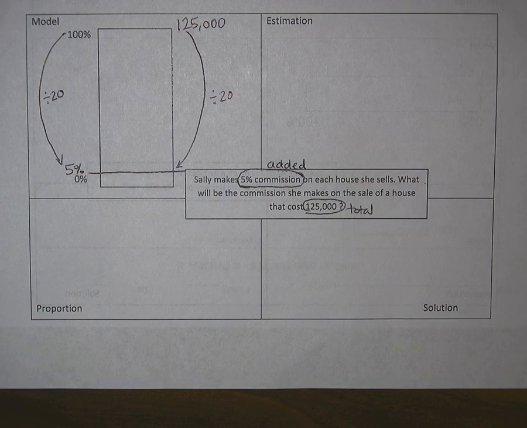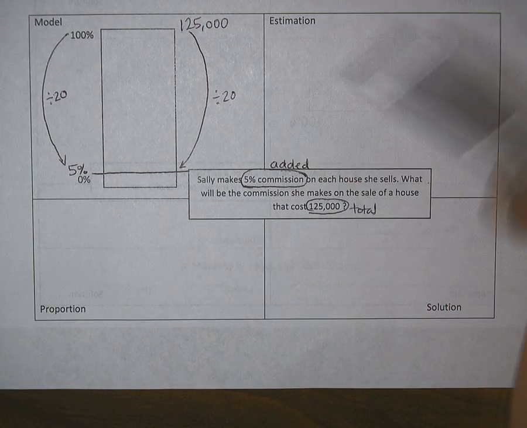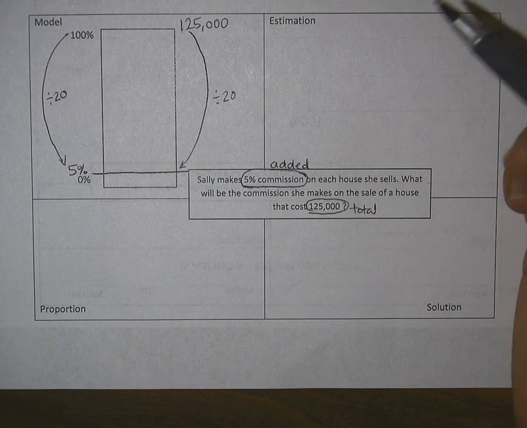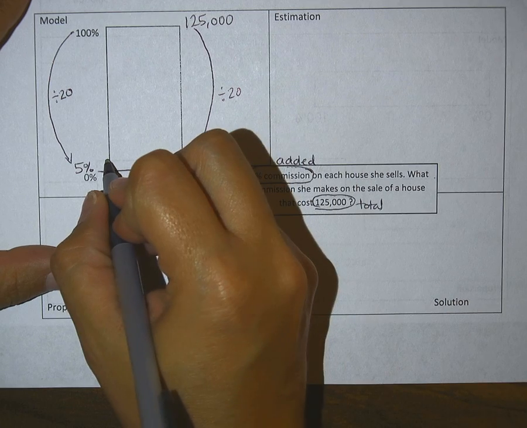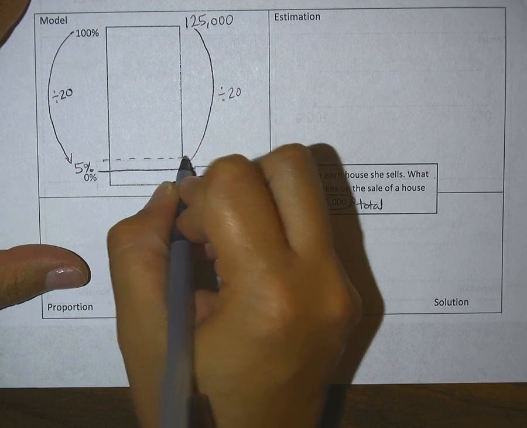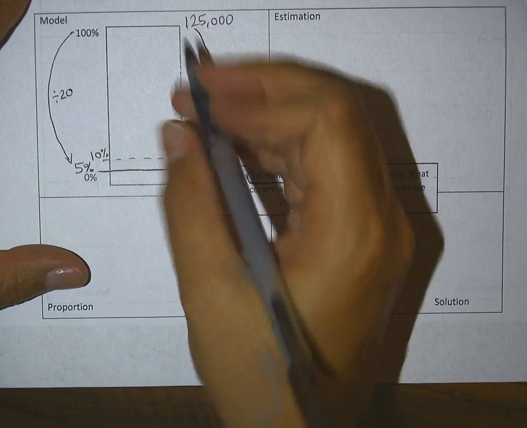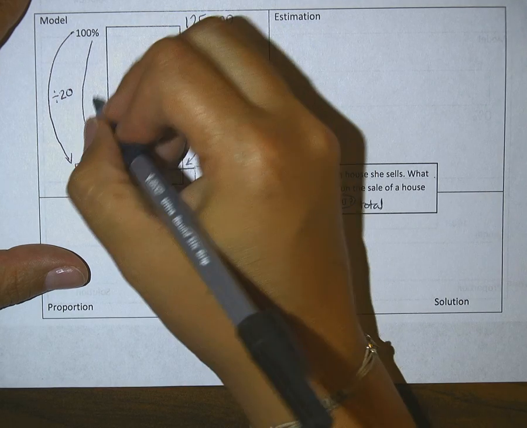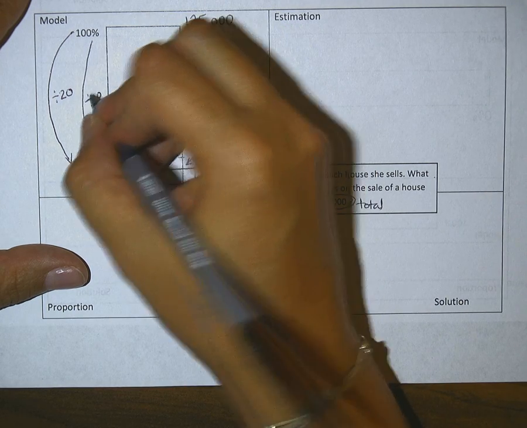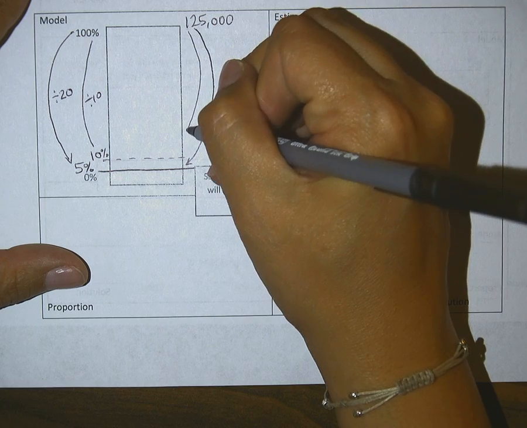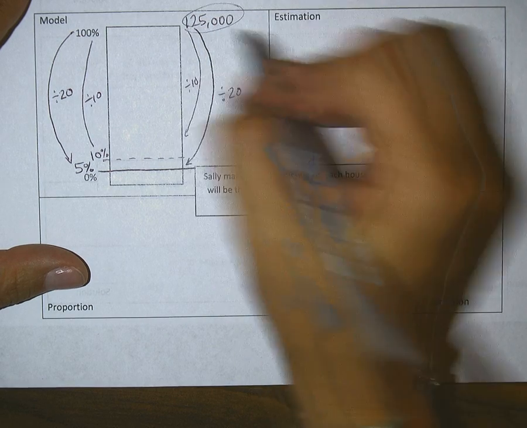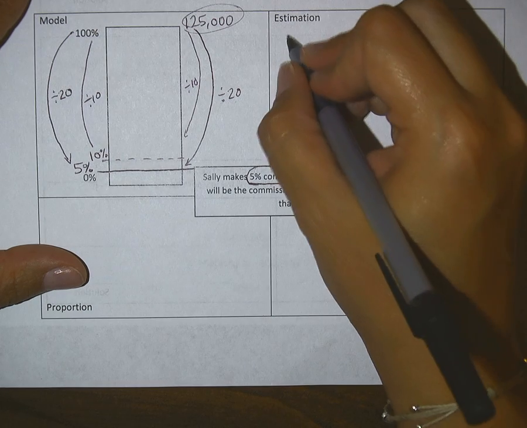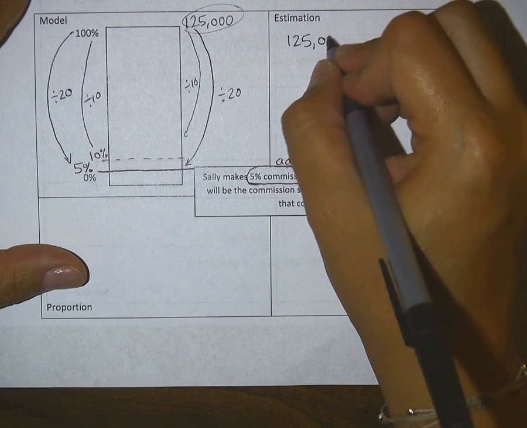Now, this divided by 20 is not as easy. I kind of prefer to do dividing by tens. And the only way I do that is if I find my 10%, because I know that going from 100 to 10% is dividing by 10. And because I'm just estimating, I'm going to use that, which means I'm taking this number, dividing that by 10, and I'll come over here and do that.